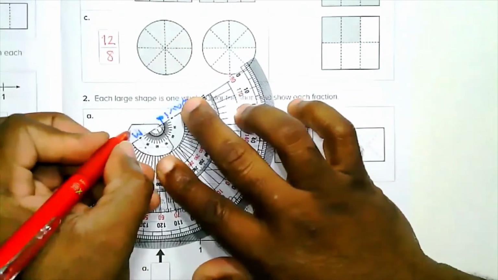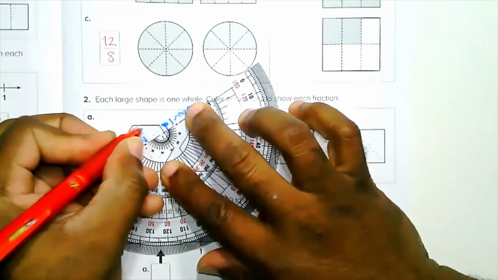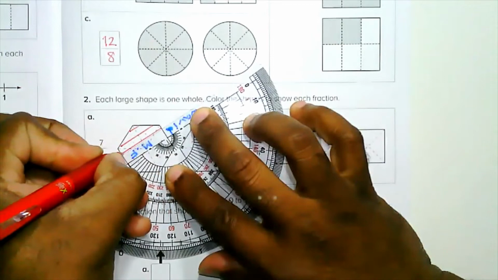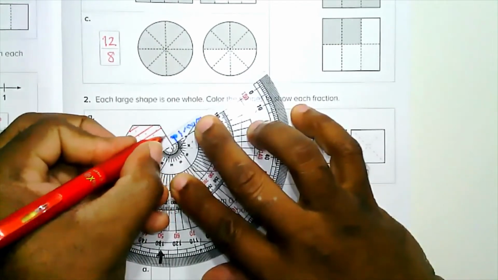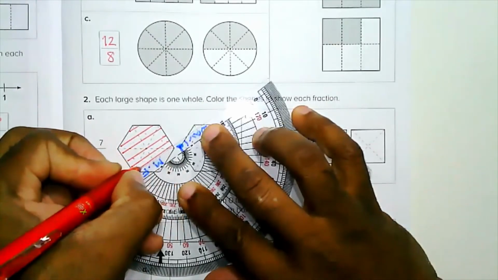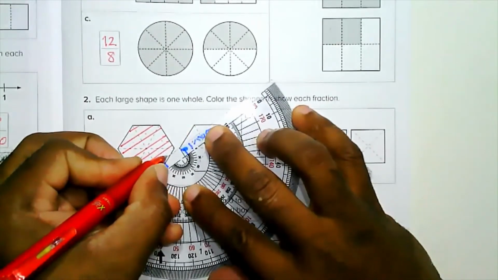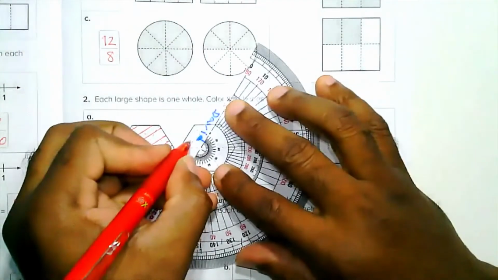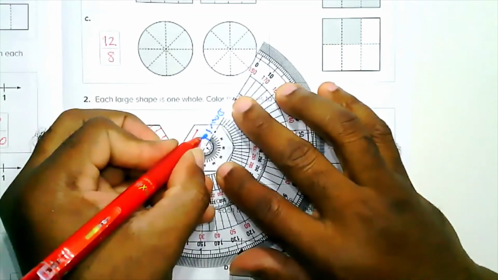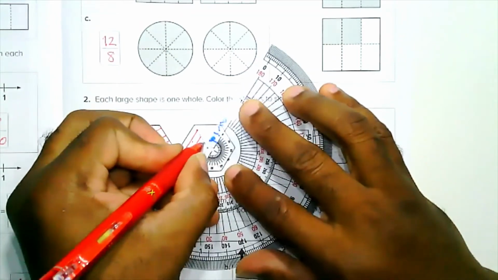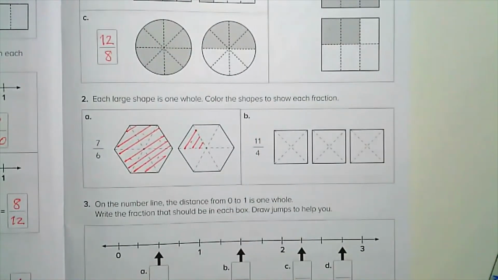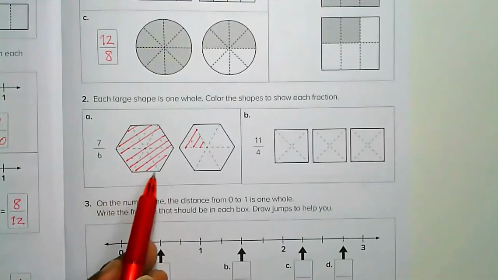These are the ones to be shaded. So the parts to be shaded are shown on the screen.